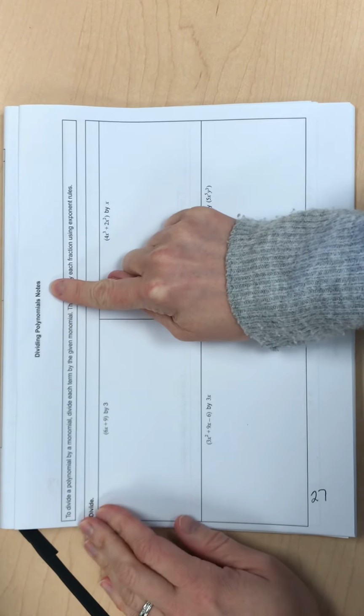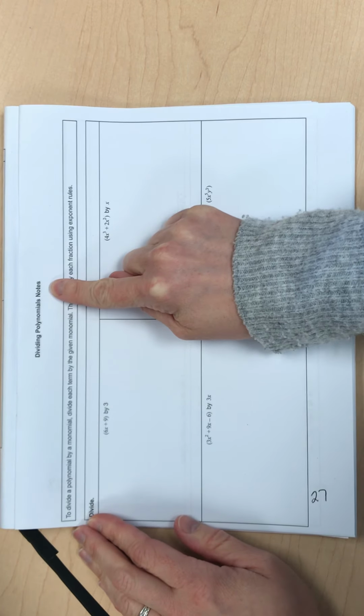Today's video is going to focus on dividing polynomials, and these are the notes in your quarter 3 notebook on page 27. Go ahead and follow along with the notes. They're awfully short today. If you look, they start on page 27 and your notes finish up on page 28. So I have 8 examples to show you.